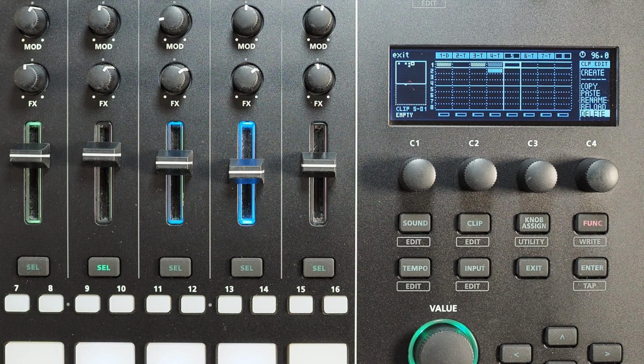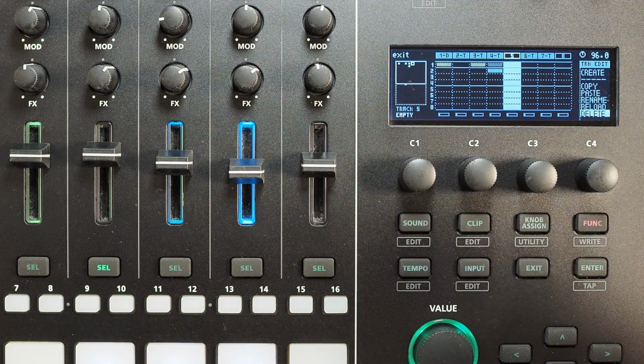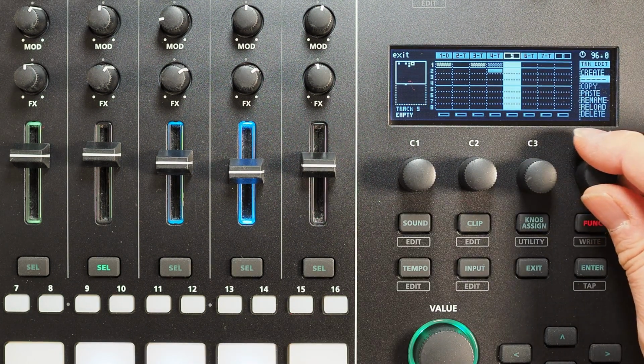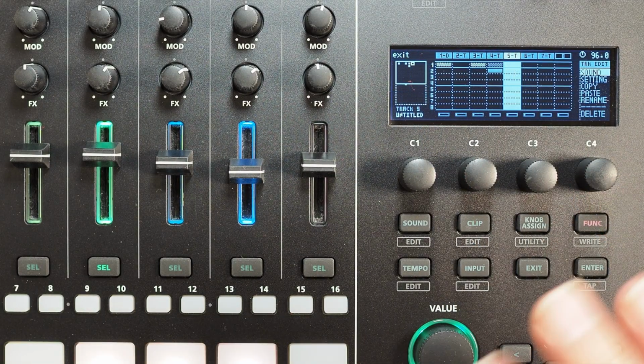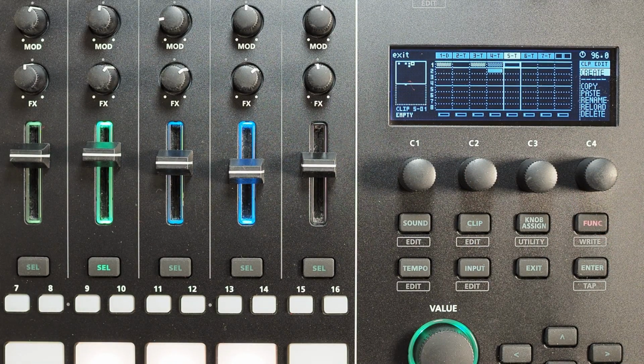Okay, so today we're going to take a look at how to construct a tone on the Roland MC-707, basically from scratch, really. So the first thing we're going to do is we've got an empty track here. In this case, it's track number 5, and we're going to create it as a tone track. Okay, so now that is created, and the basic tone of a tone track is the following.